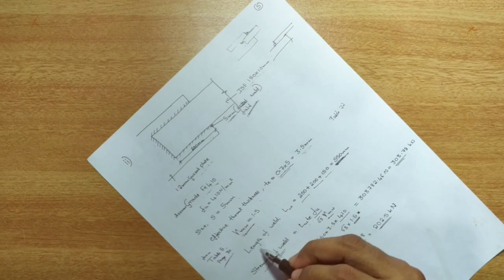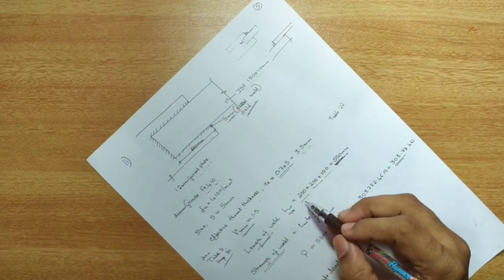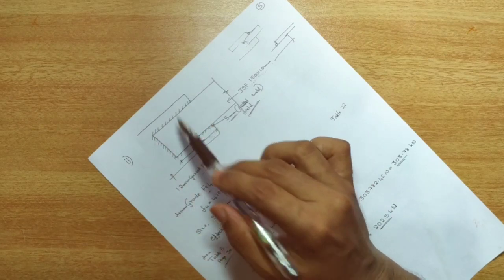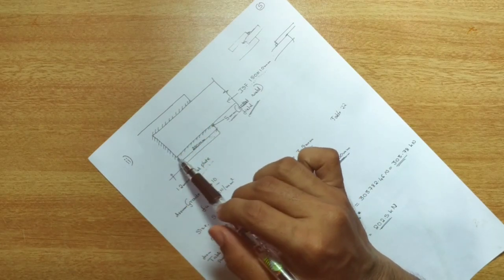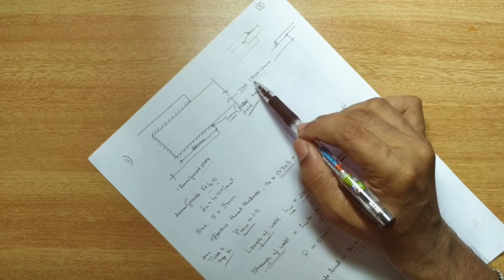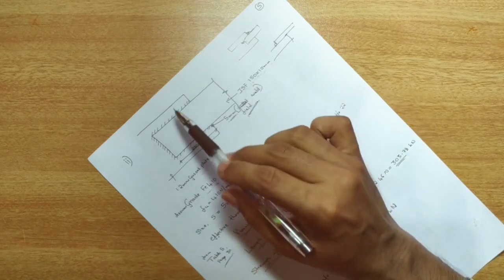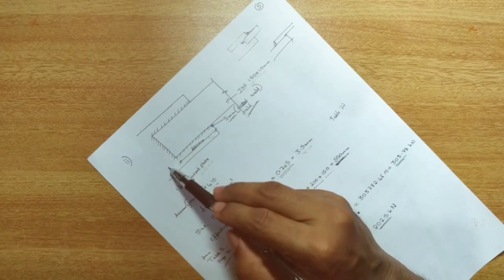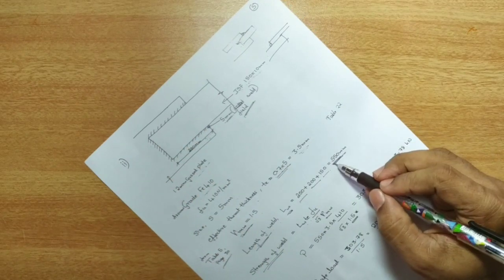So the length of weld LW becomes 200 plus 200, 2 side welds, plus 1 end weld. End weld is, the size of this plate is 150 into 10 mm. 150 will be the width and 10 mm will be the thickness. So 200 plus 150, 3 sides, it becomes 550.